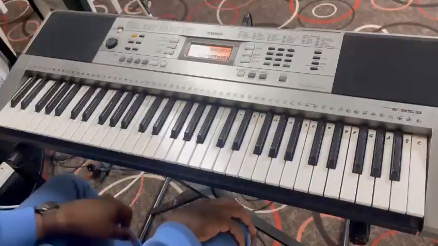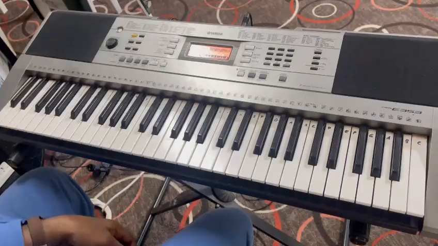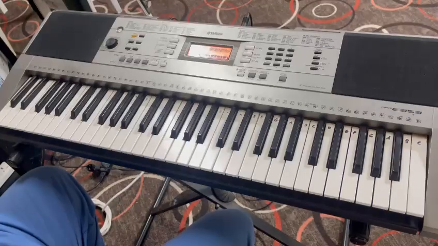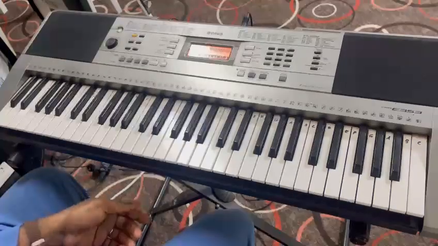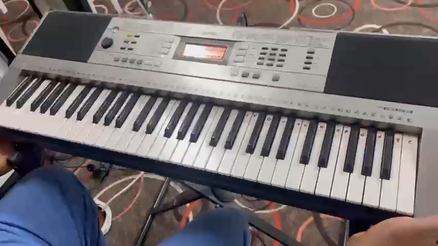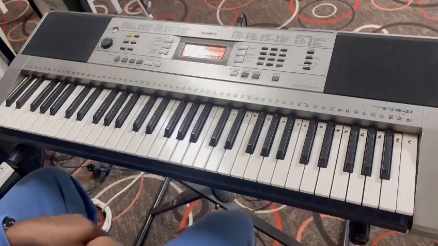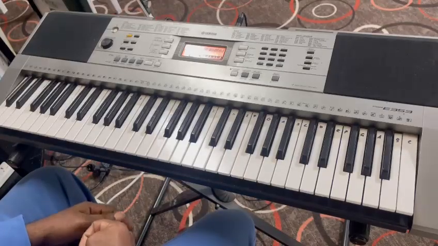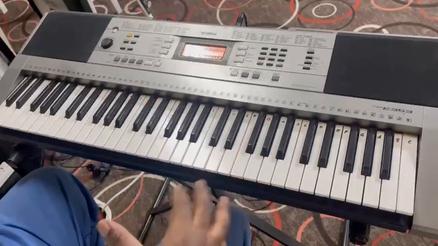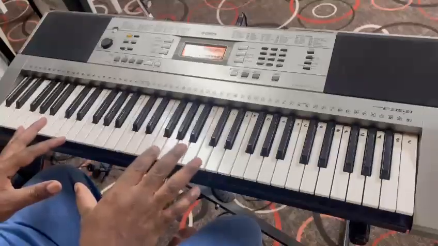So we are beginning the continuation of the beginner lesson, and I believe we got to the point where we understood that on the keyboard we have 12 keys, right? So today we are just going to dive into keys in general. We're going to understand the 12 keys we have on the keyboard.